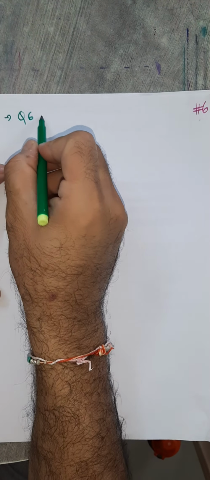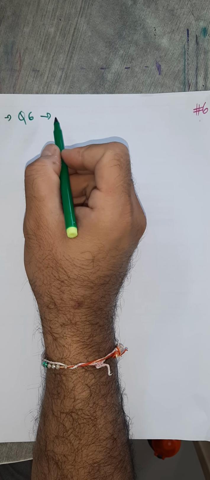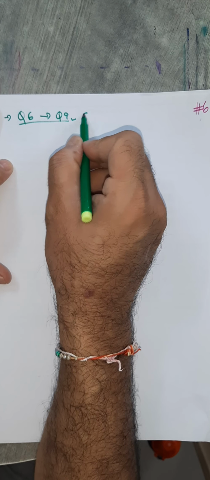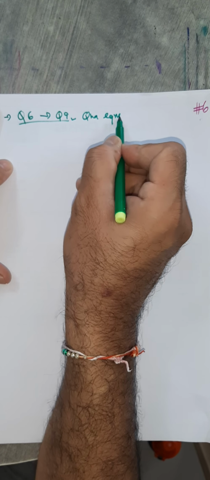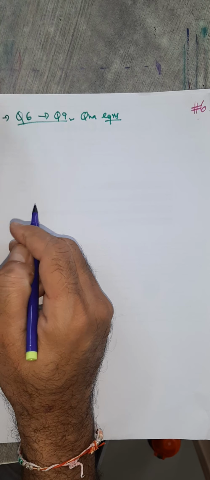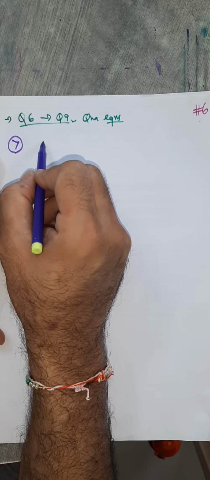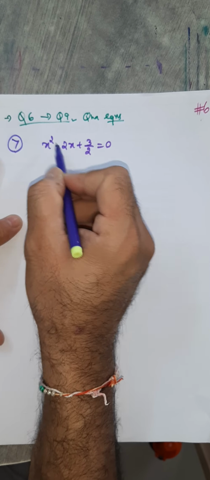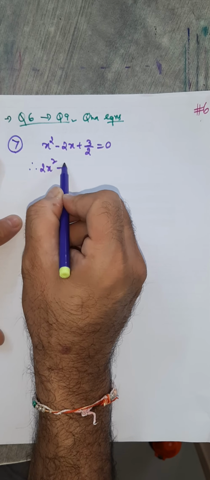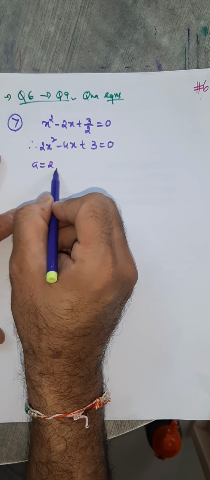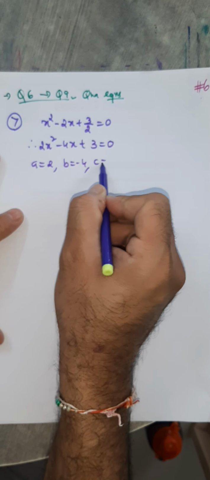Questions number 6, 7 and 8 are about quadratic equations. Even 9 also, I suppose. 6 to 9, these questions are about quadratic equations. So I'll do just one of them. Let me do question number, for example, 7. So that's x squared minus 2x plus 3 by 2 equals 0. I'll take 2 as LCM here. So 2x squared minus 4x plus 3 equals 0. So here a is 2, b is minus 4 and c is 3.